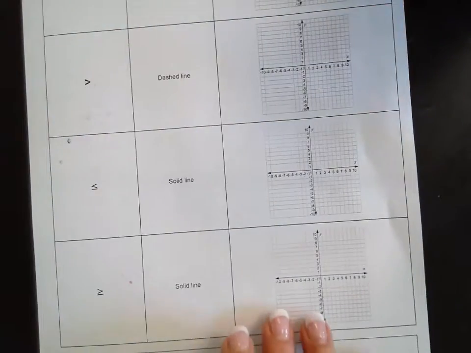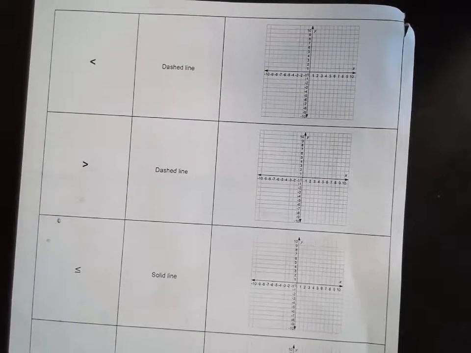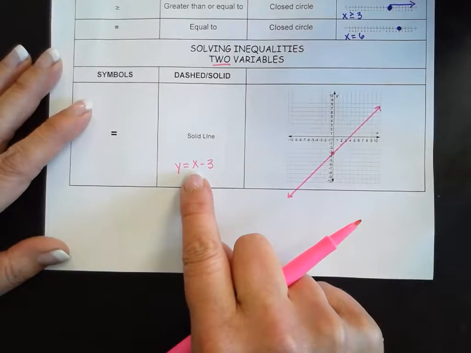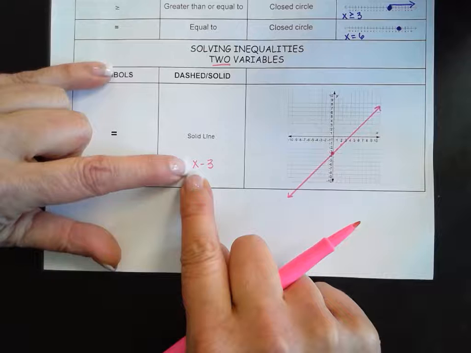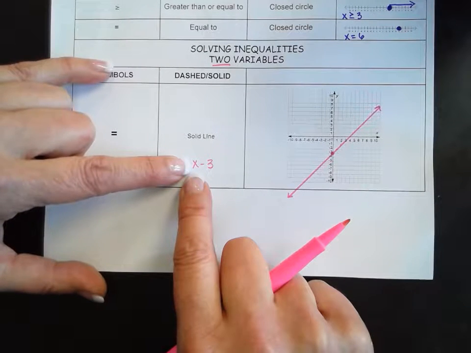Okay, so if we have less thans. Where did you get the slope from? I had a slope of 1 because it's the number in front of x, and since there's no number there, that means it's 1. So we just go up 1 over 1.